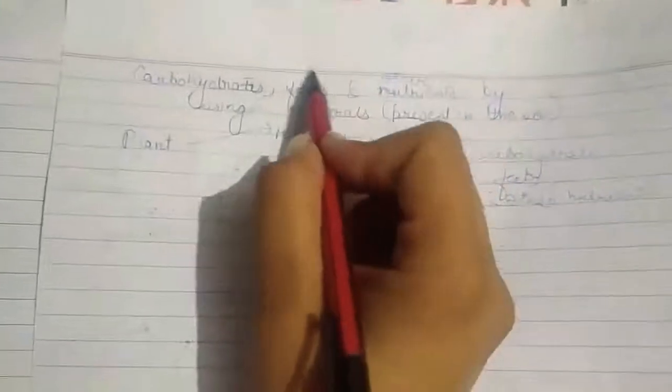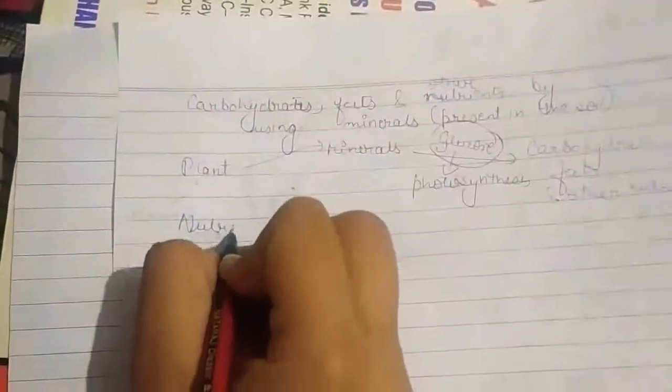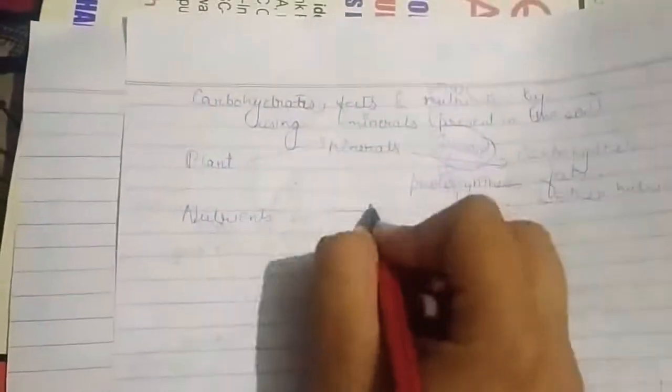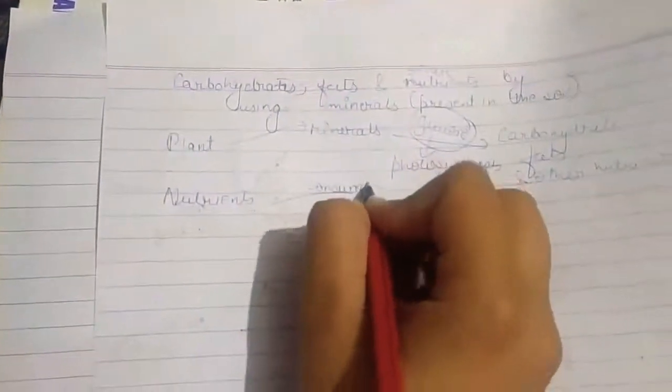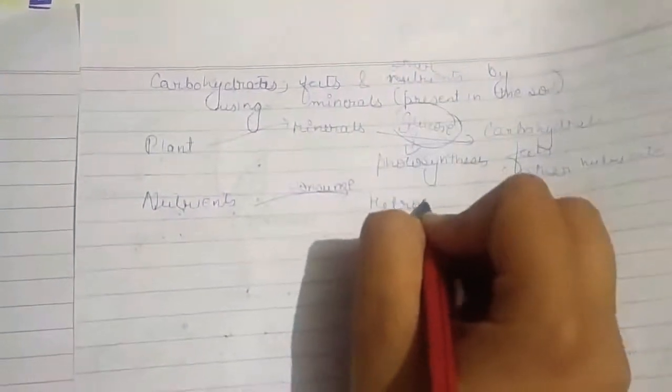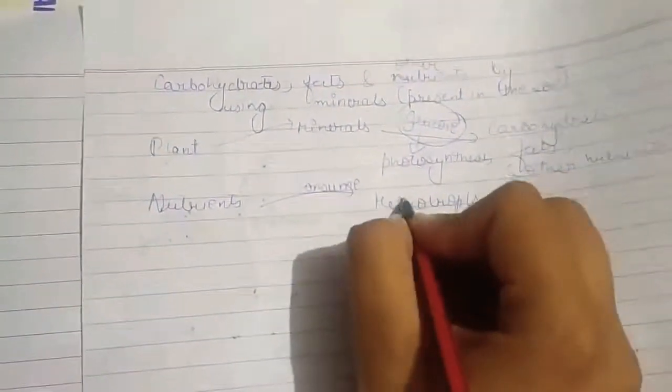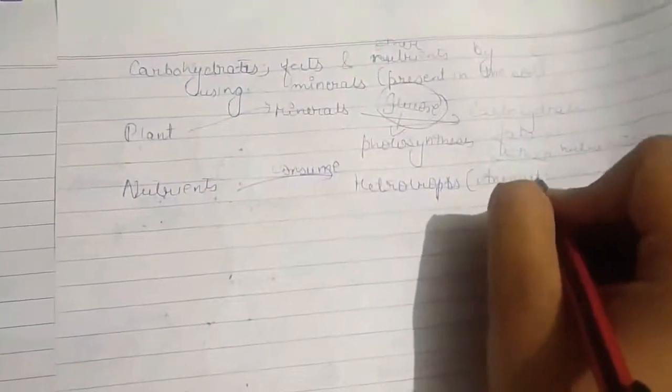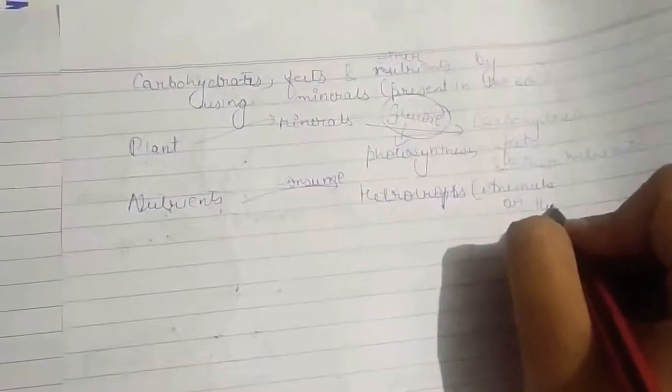So here we can conclude that plants not only form carbohydrates, but along with that they also form fats, other nutrients and also proteins, and these nutrients are usually consumed by heterotrophs, or we can say animals or humans.